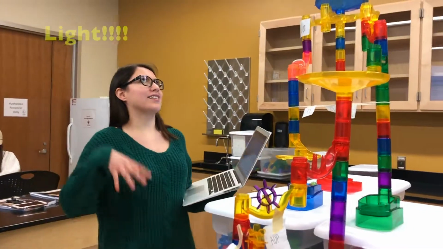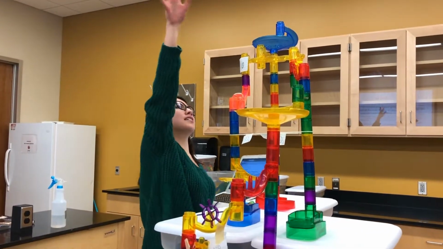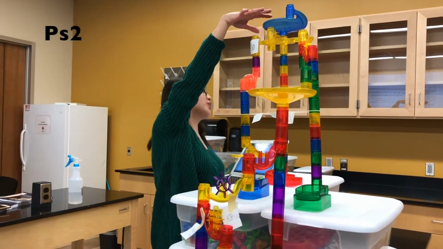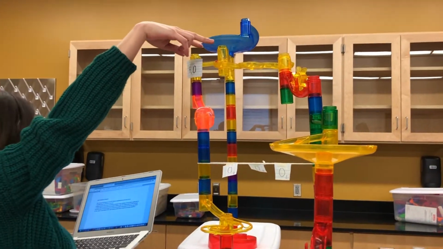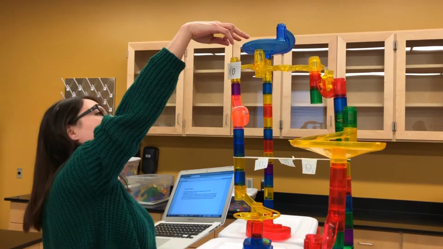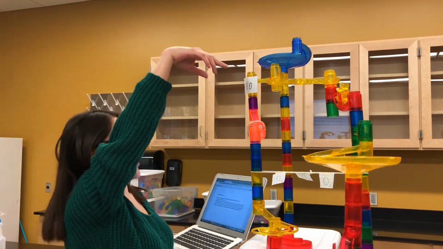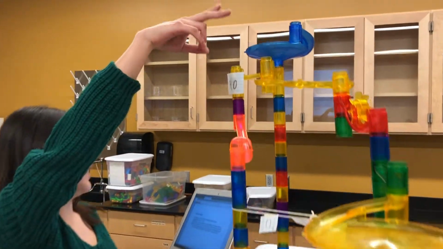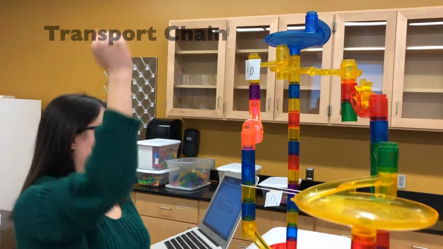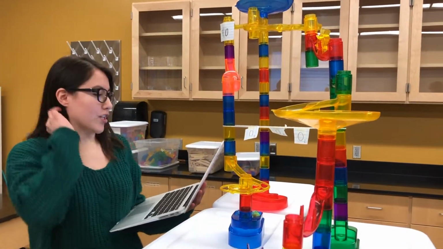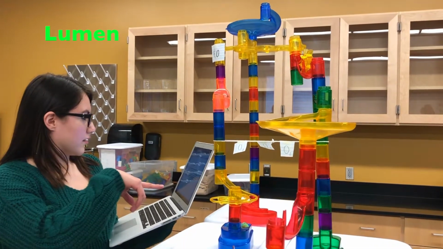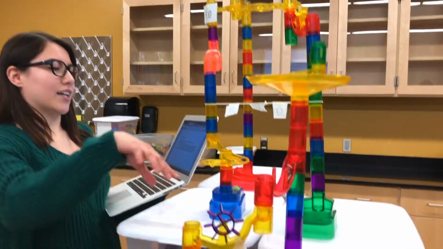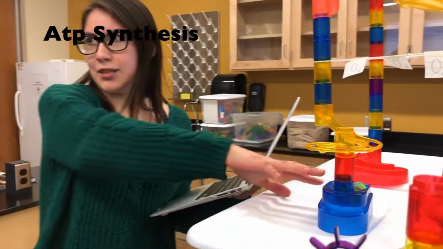Okay, so light excites the electrons, and as it enters PS2, which is the blue funnel here, the two marbles will fall down through here. They're representing H plus and O2. Then the electrons move through the transport chain, creating O2, and it places an additional H plus in the lumen, which is represented by this container here, and then it starts the ATP synthesis.